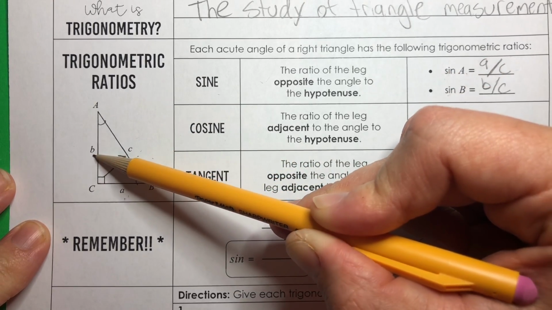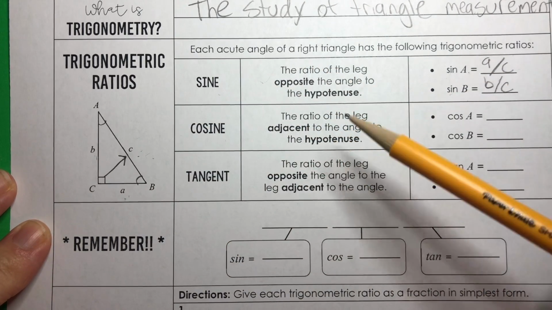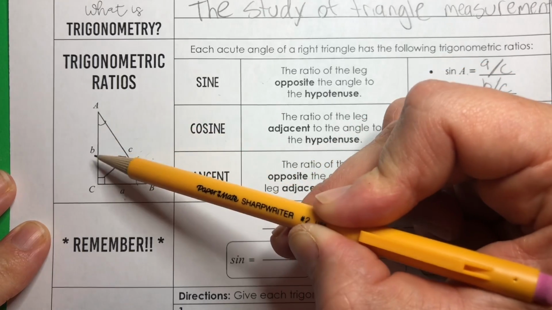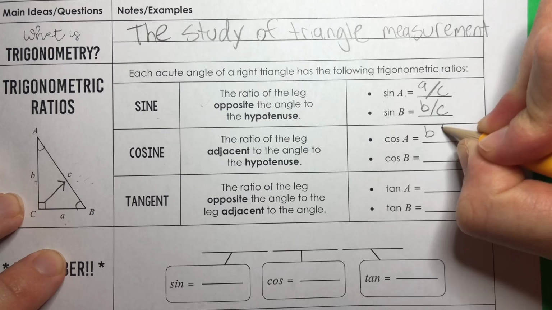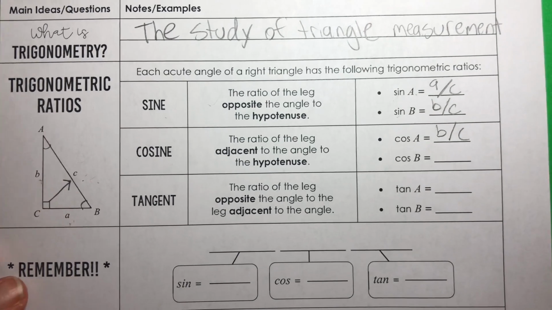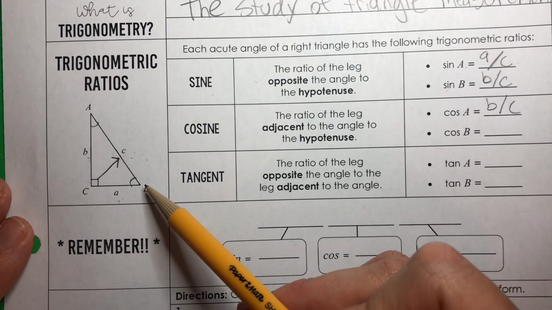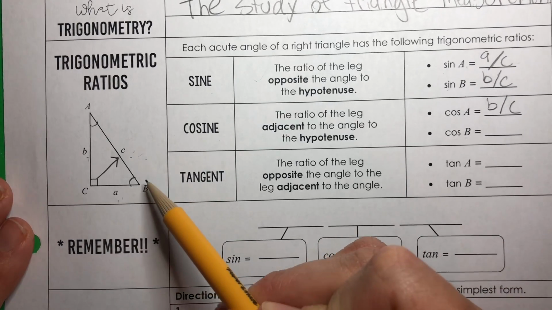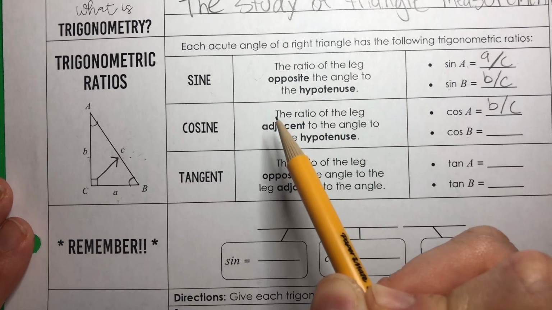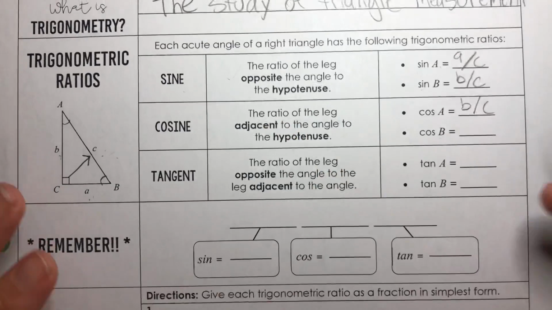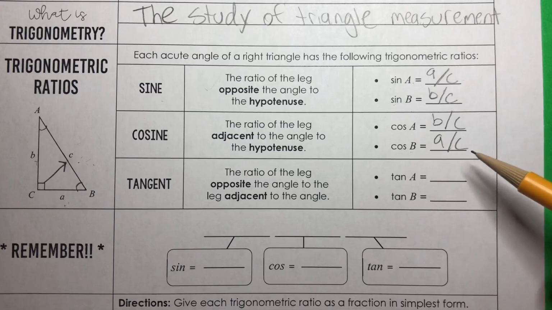Okay, so this is a leg, this is a hypotenuse. So we're going to write the ratio of the adjacent leg to the hypotenuse. Well, the leg adjacent to angle A is side B, or leg B. So the cosine of A is B to C. Okay, well, now let's look at angle B. All right, capital letter B means the angle in this picture. So what's adjacent to it? Well, adjacent would be whatever's next to it. Well, the hypotenuse is next to it, so that's got its own letter. The leg that's adjacent to it is lowercase a. So the cosine of B would be written as the ratio A to C, side A to side C.